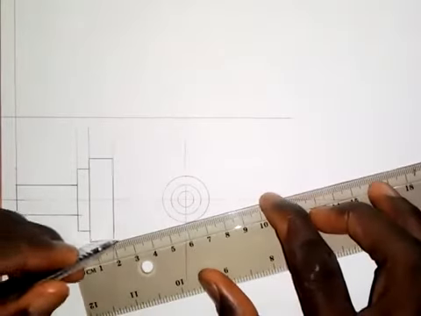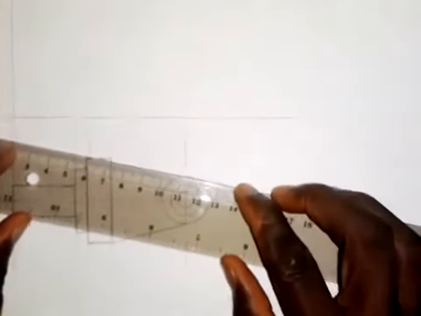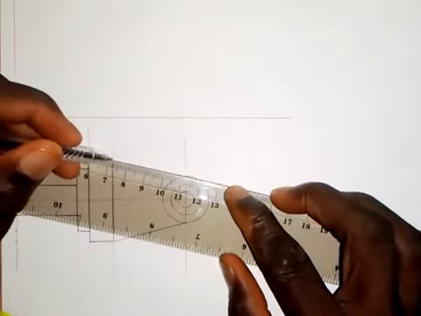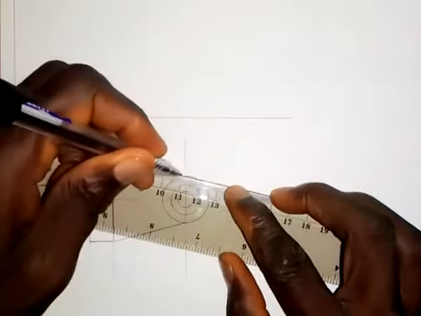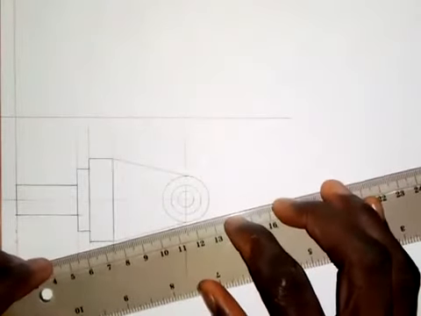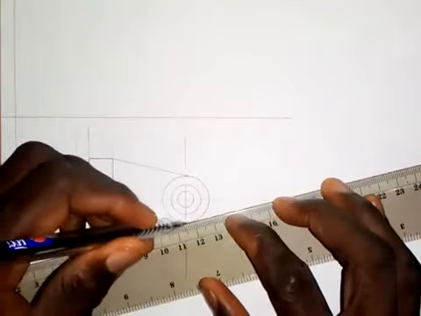So I join this together like this. Okay, and this will also be joined together like this. So that's what we have here. This gives us the front elevation of the object.